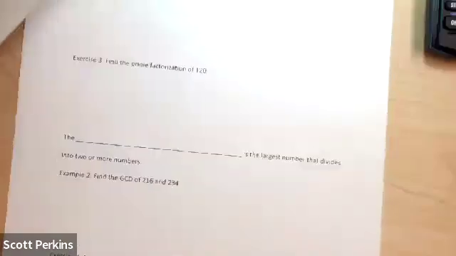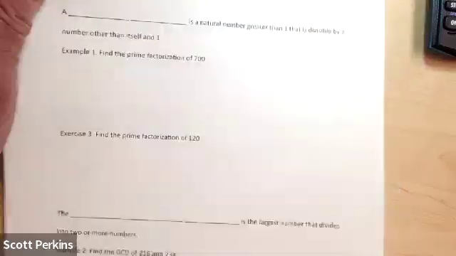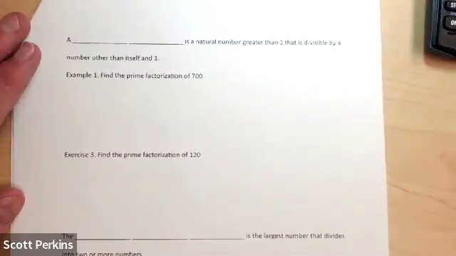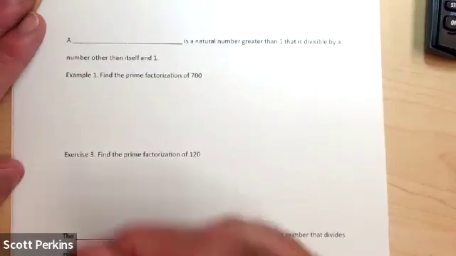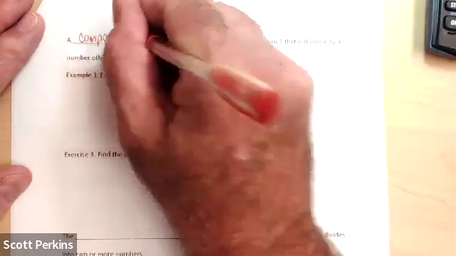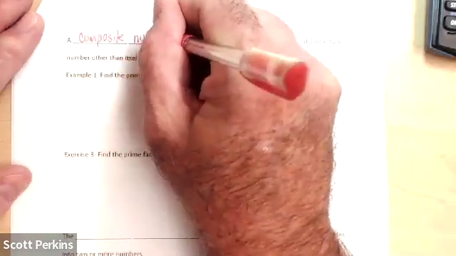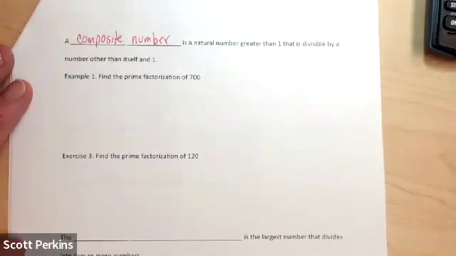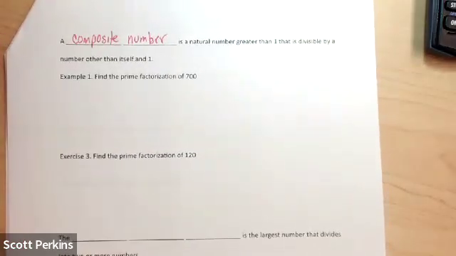So let's flip the page. And so here's what we're going to do with this. We've got what's called a composite number now. A composite number is a natural number greater than 1 that is divisible by a number other than 1 and itself.